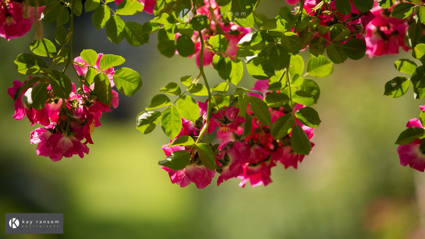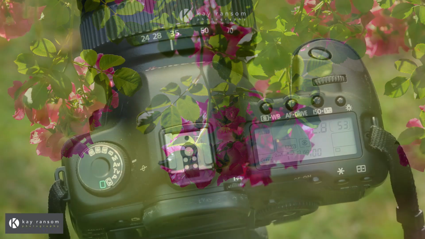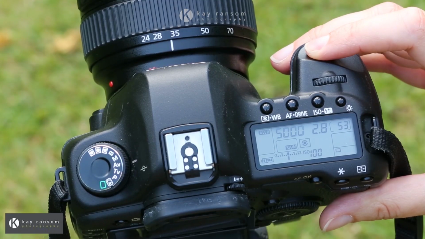As you can see in this photo, I've opted for the beautiful pink rose. That's nice in focus, and you'll see everything behind the garden is blurred. That's our depth of field. It's just that shallow little window by that rose. Okay, so now we're going to see what happens when we change our aperture.